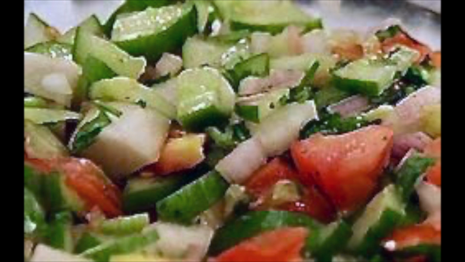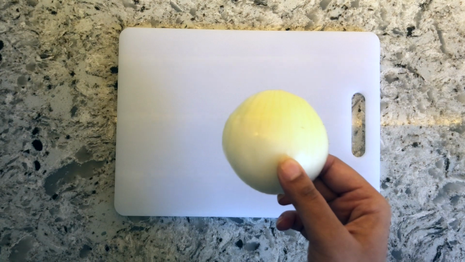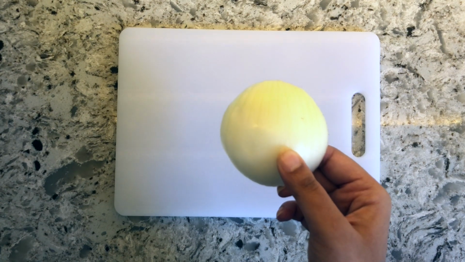Teaching you how to make cucumber salad that is very famous in Pakistan. A famous dish that people usually eat with lentils, so dal. First, you will cut up your quarter onion into slices.